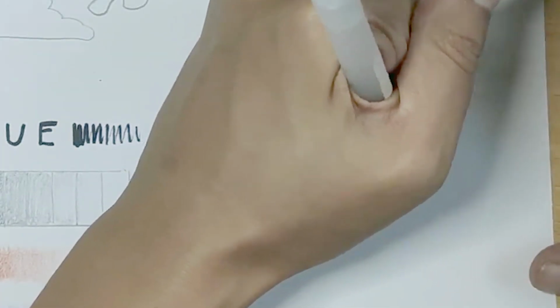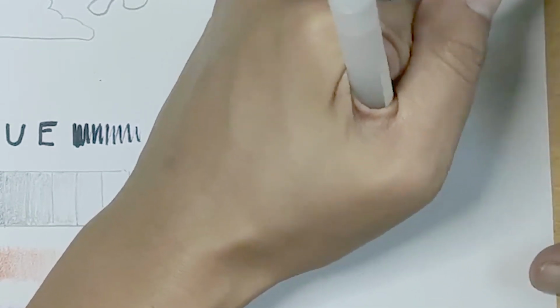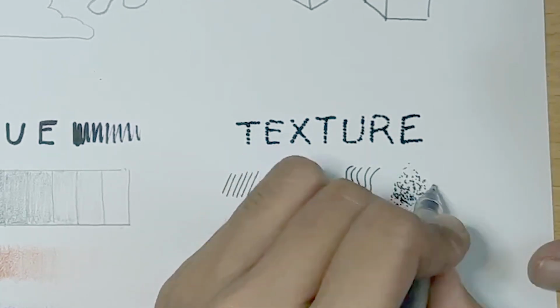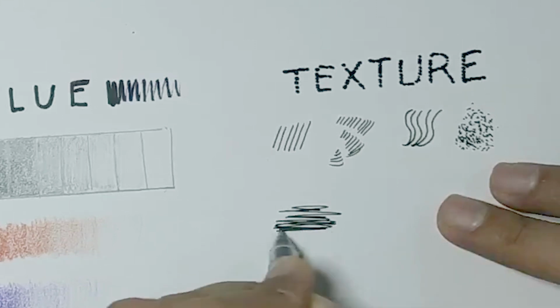The closer they are, the darker they become. The more space you have, the lighter they appear. You can also try doing stippling. That means using dots to add value. There are numerous ways of drawing textures.